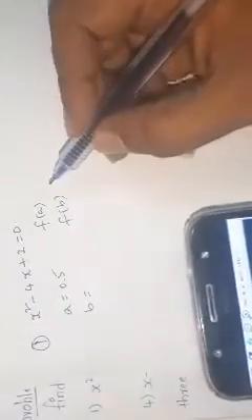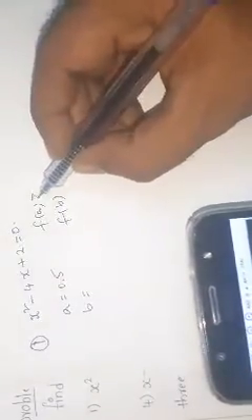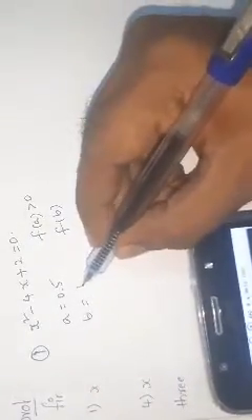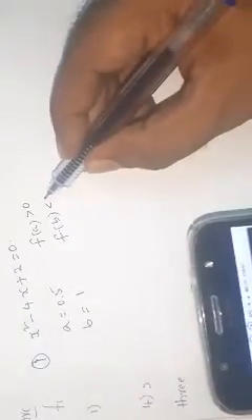That means at 0.5, f of a is a positive value, and b is equal to 1, f of b is a negative value.